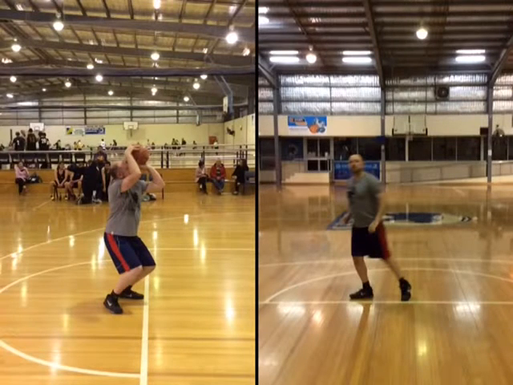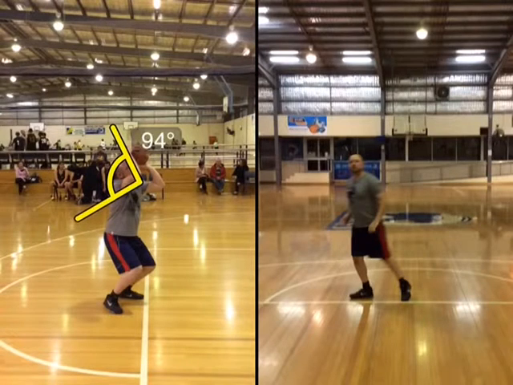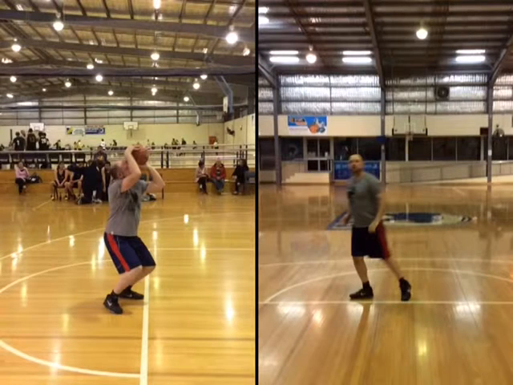You can even measure the angles of the arms, etc., which helps from a biomechanical point of view. And that's pretty much it within the app itself. What I'll do now is I'll break down a free throw from the frontal and sagittal view using this app.